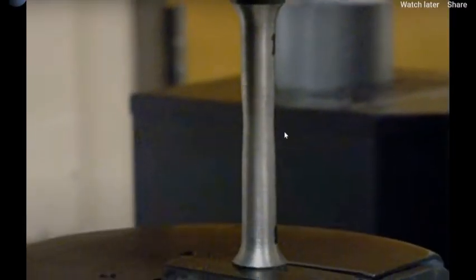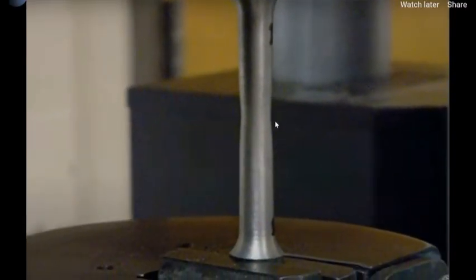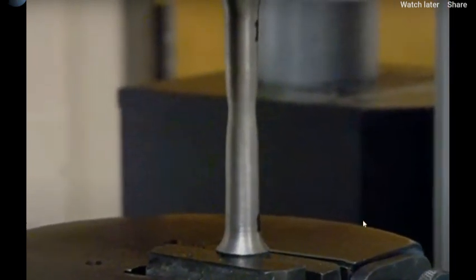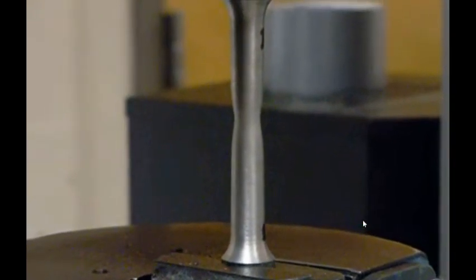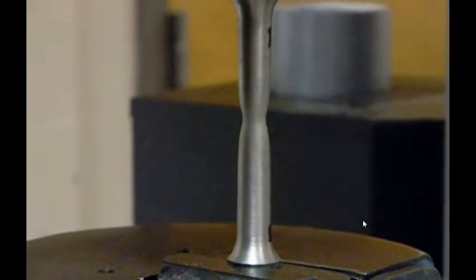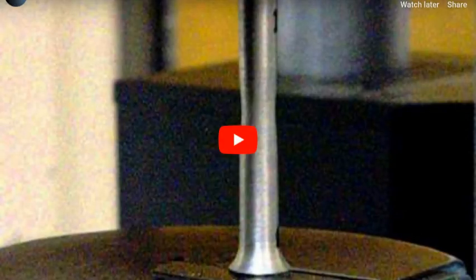Hopefully you can start to see some necking, or an area where that metal is being deformed. Ooh, and we had a brittle fracture.